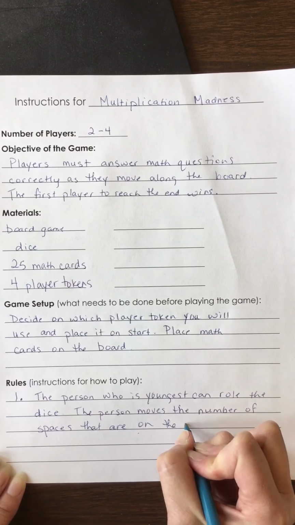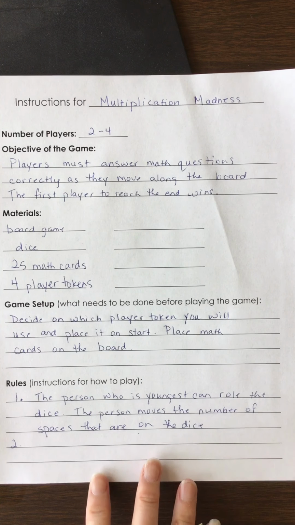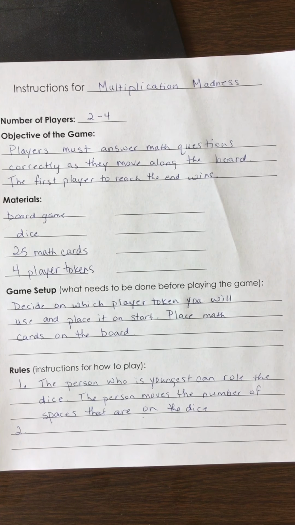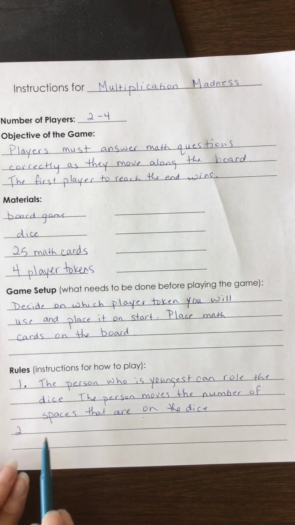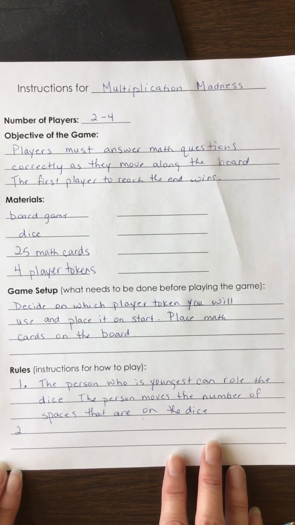Now the next job is to say, okay, once the person lands on a space, what are they going to do next? So maybe I have color-coded spaces. Say if they land on a red space, they have to pick from the red pile. Or if they land on a blue space, they have to pick from the blue pile. Every game is going to be different. I'm not going to go through every single instruction of a game because I haven't created a game named Multiplication Madness. That's something that I would have had to design. But I just wanted to show you an example of how you can start.